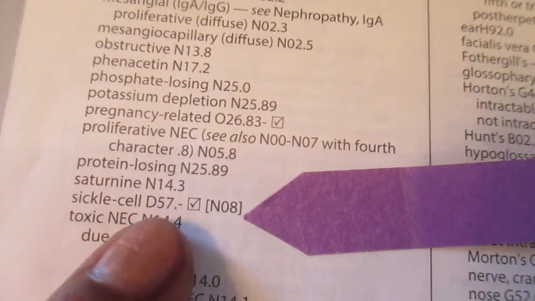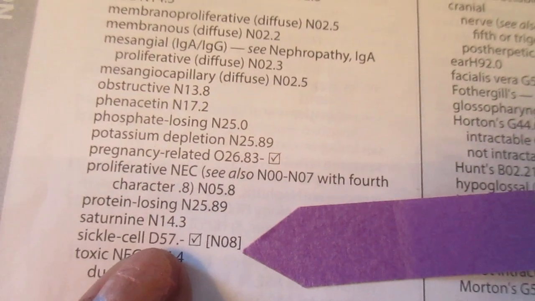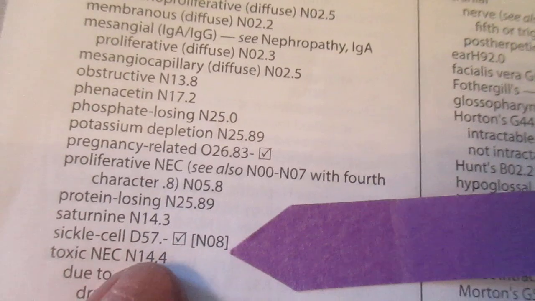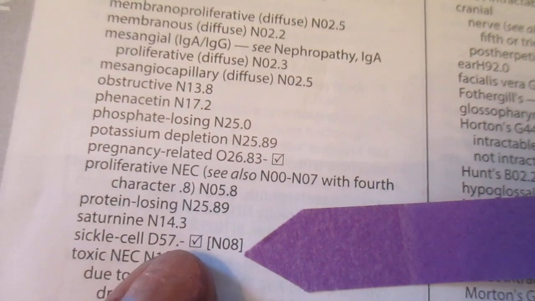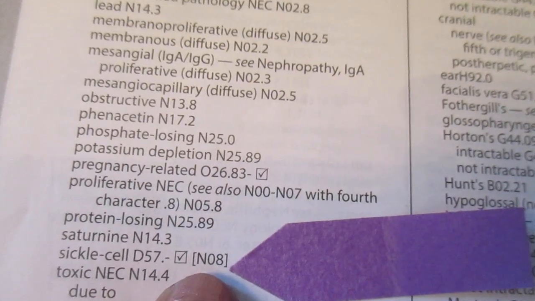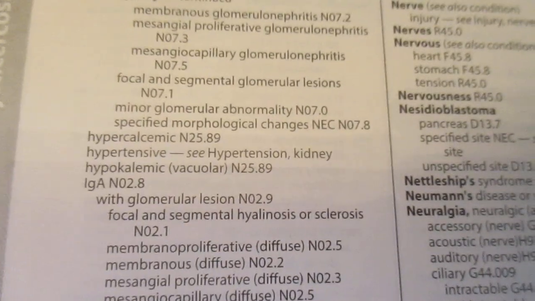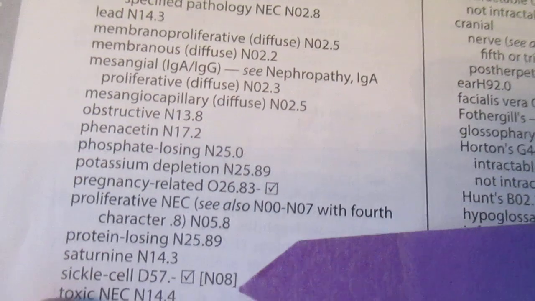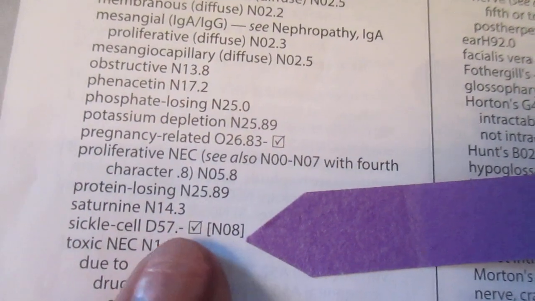Right there. So in order to accurately code that, we need to code this main term nephropathy, sickle cell, so we need D57 and those dots, and it let us know there's more digits to that code, but we also need to code the N08 for the nephropathy. So in order to accurately code that, we're going to need 2 codes, and that's what those square brackets let you know. Okay?